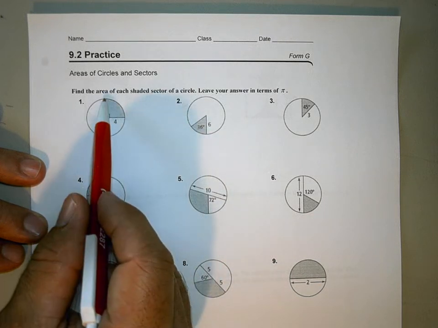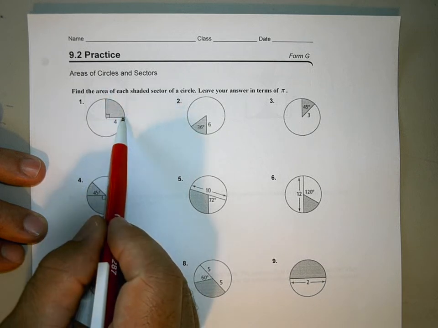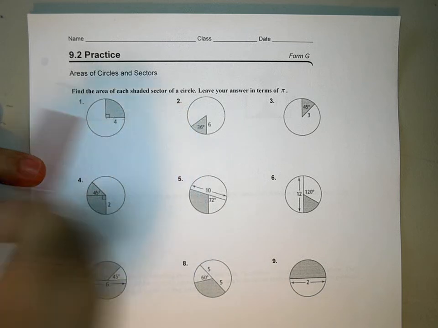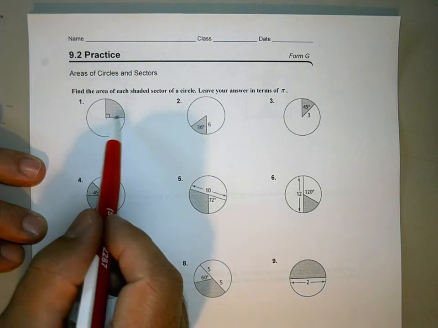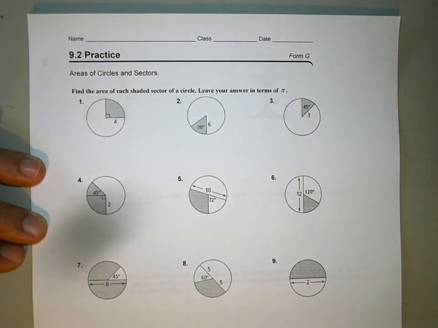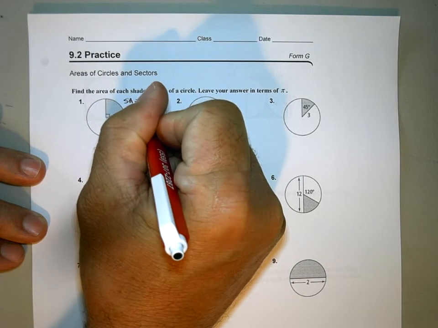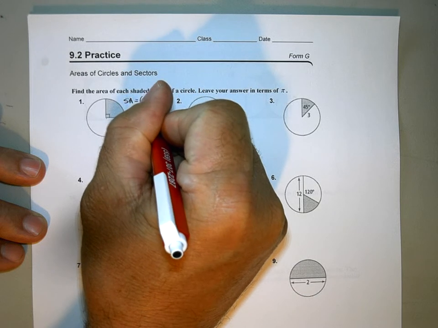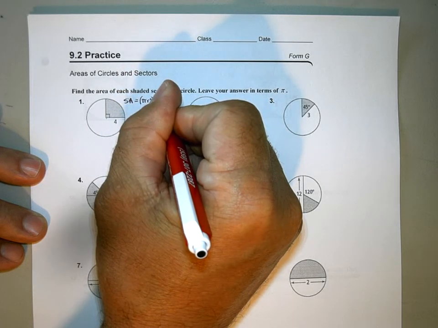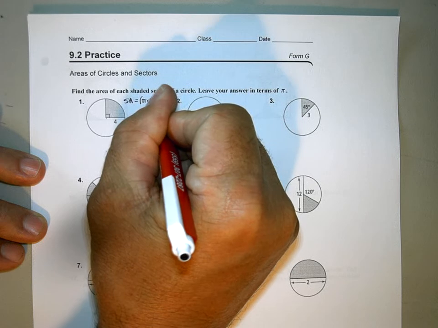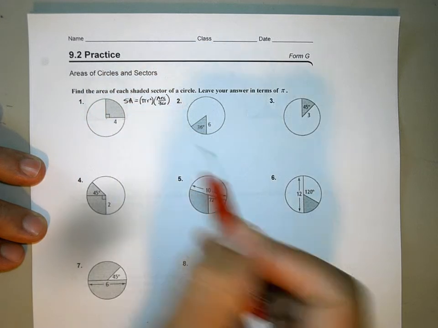Like this one's pretty easy. You can see it's a 90-degree angle. So we have a 90-degree central angle or a 90-degree arc, which means we are really looking at 1/4 of the circle. So if we find the area of the entire circle and divide by 4, we would have the area of the shaded region, or the sector area. So let's just review. Sector area equals the area of the circle, pi r squared, times the arc measure, or you could say central angle, over 360. I like to say the arc. I think it's a little easier because we know it's the arc of the sector.